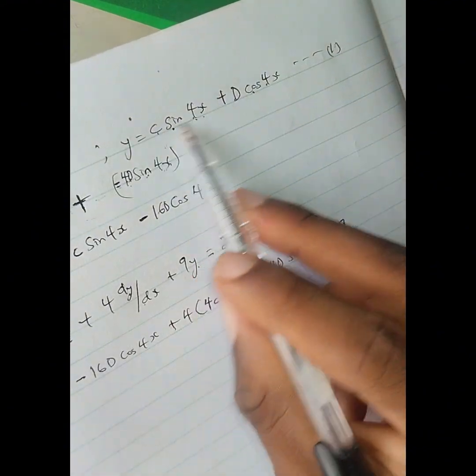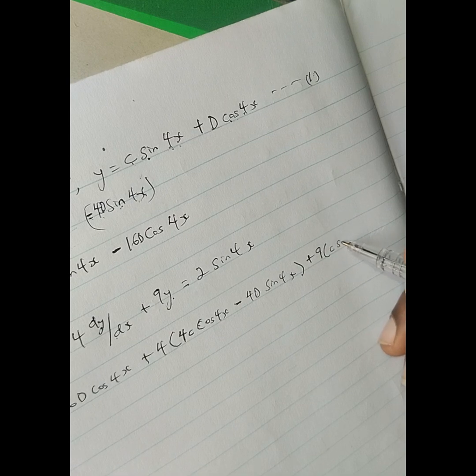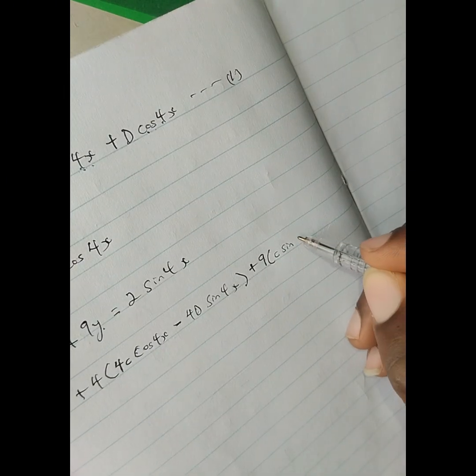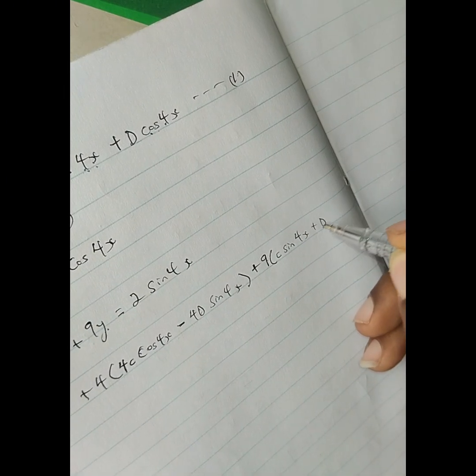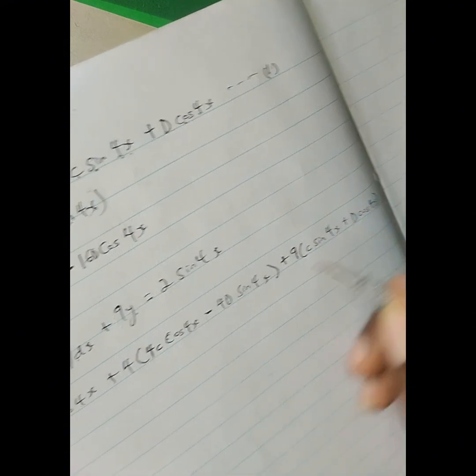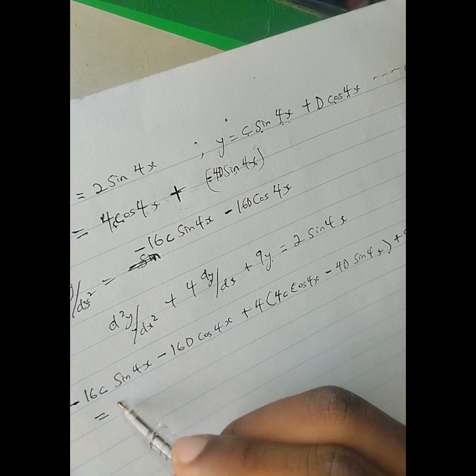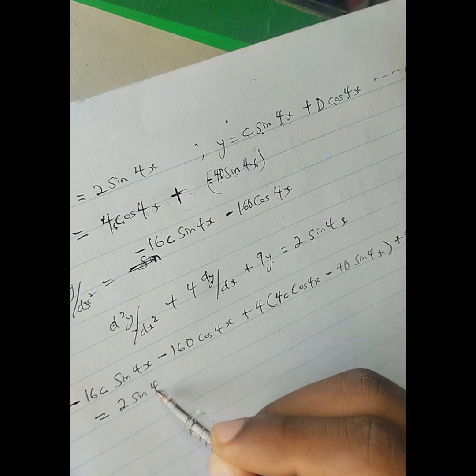What is our y? c sine 4x plus d cos 4x, close the bracket, is all equal to 2 sine 4x.